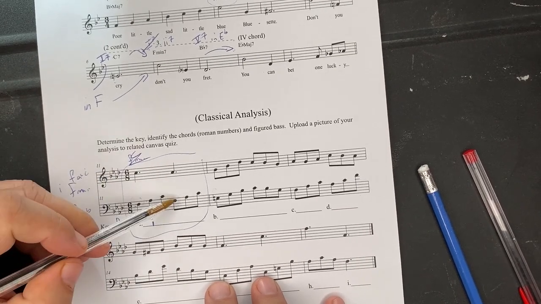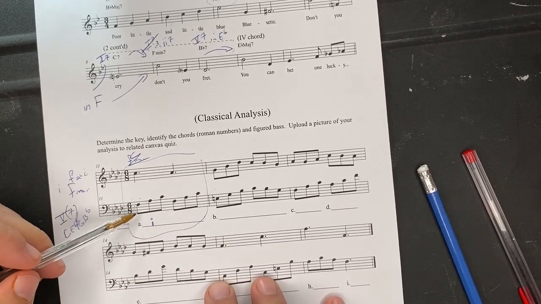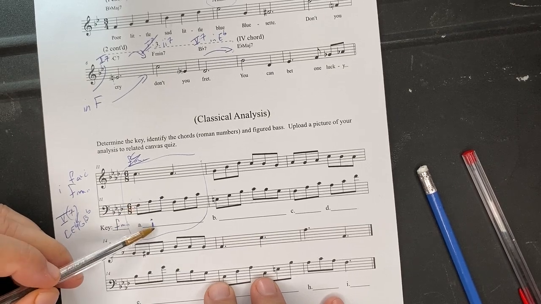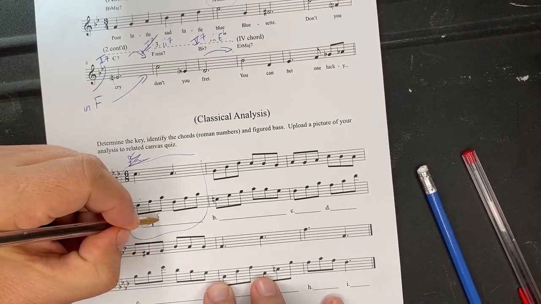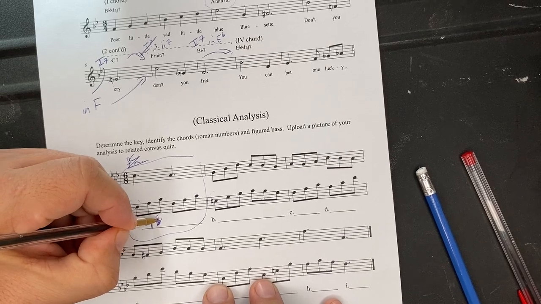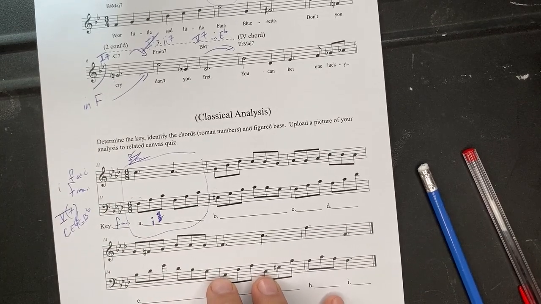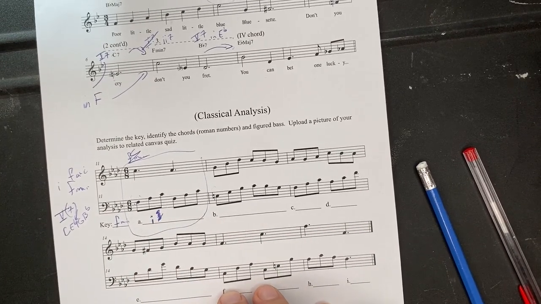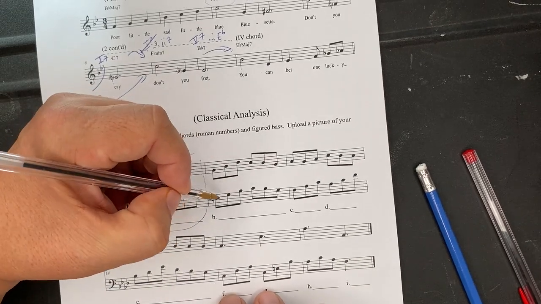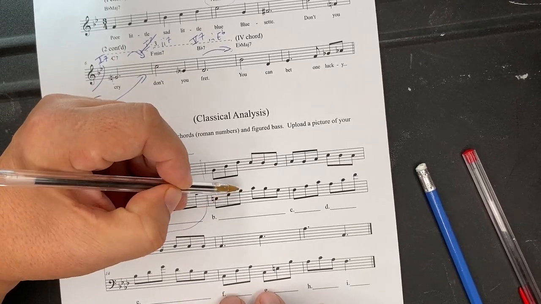Because the first note in the grouping in the left hand, the lowest note here, is the root of the chord, then it would be a figured bass of 5/3, but that's the long hand. When we see a root position chord like that, we just don't write anything. So 1 chord, okay? Here we have C, E, G, B flat.